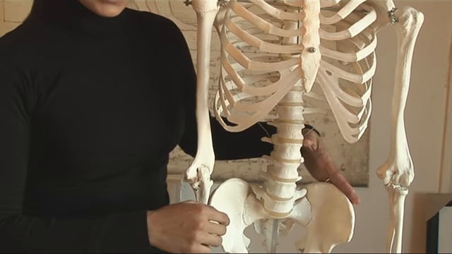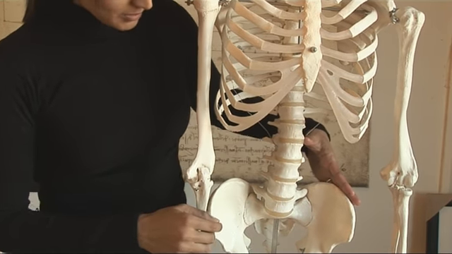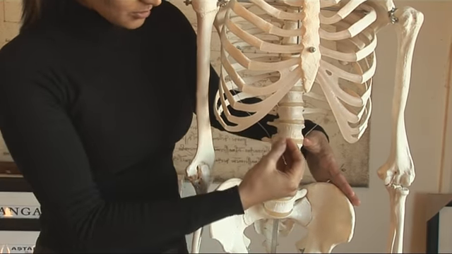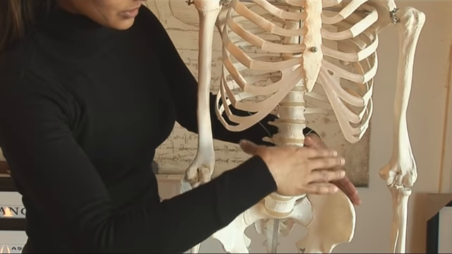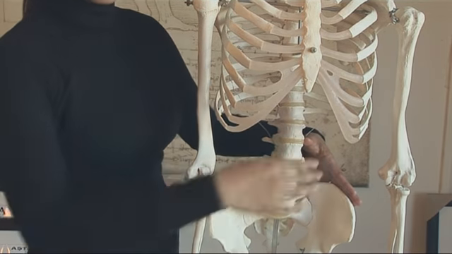Together with the internal and external obliques, it actually helps to raise the intra-abdominal pressure and also has a downward effect, pulling the ribs down.